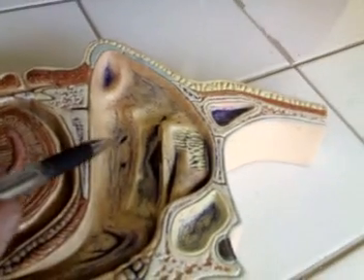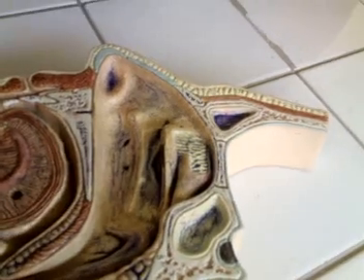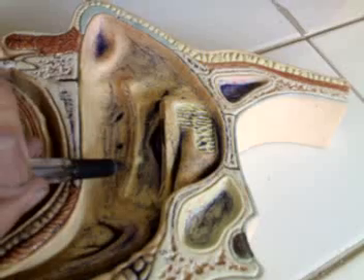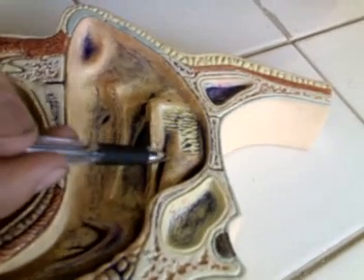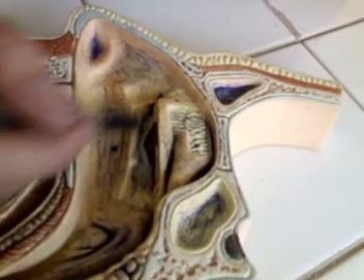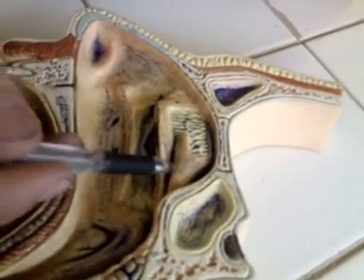In the lateral wall of the nasal cavity, there are three projections of bone which are quite visible. These are the three conchae, superior, middle, and inferior. And below each concha there is a meatus with the name of the concha. So we have superior, middle, and inferior meatus.